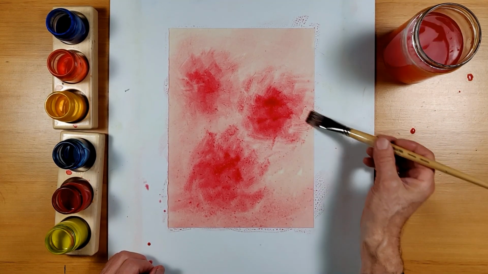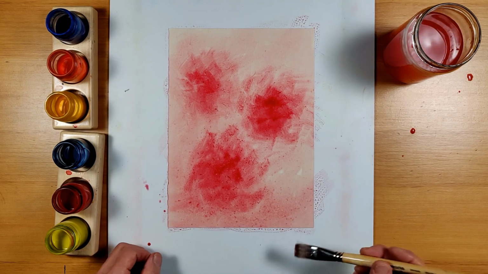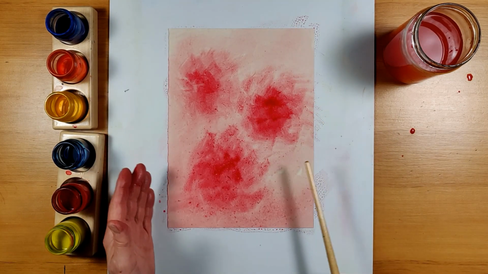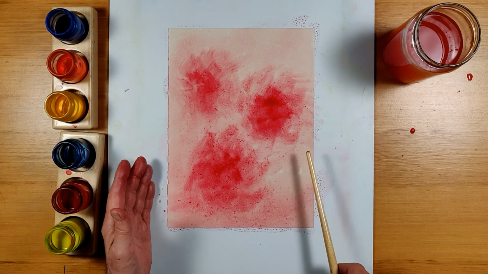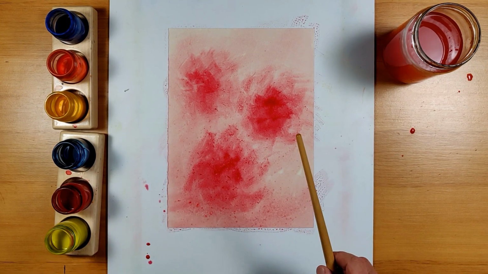So this was the second step. The third one is to cover where the flowers are not there with the green. And we start with the lemon yellow.